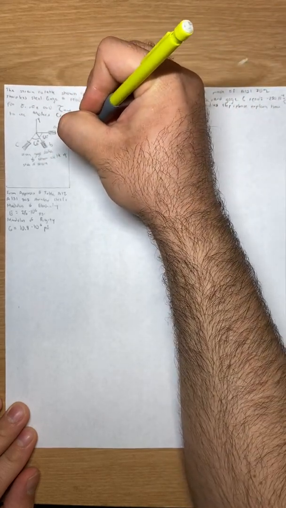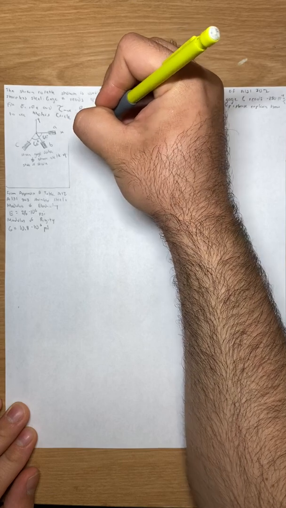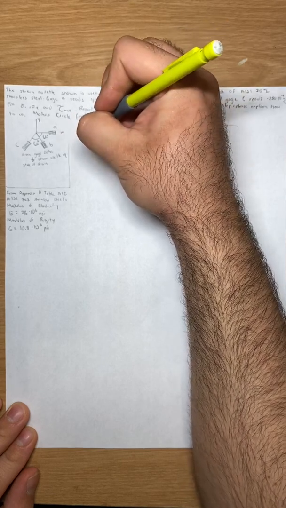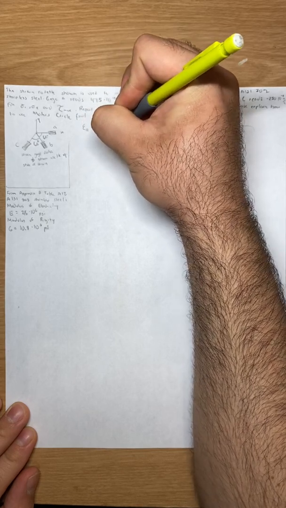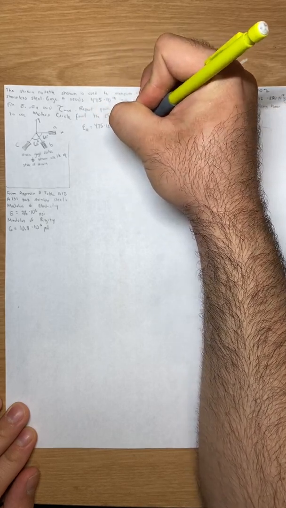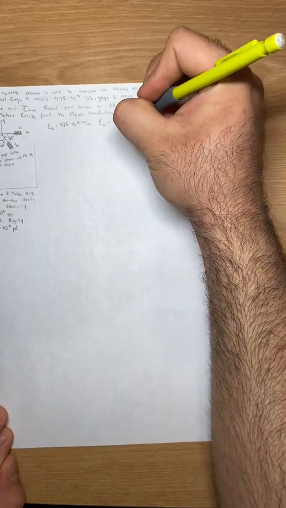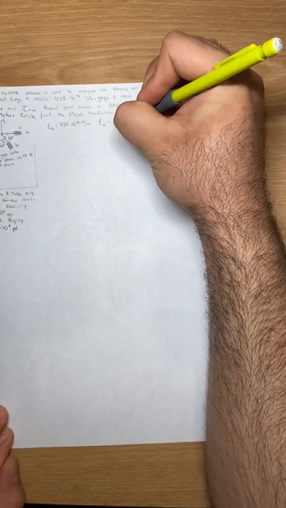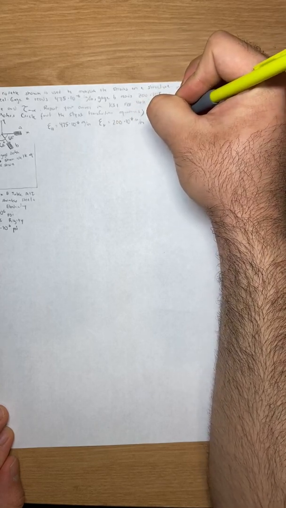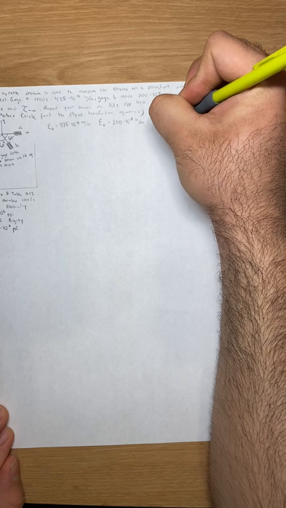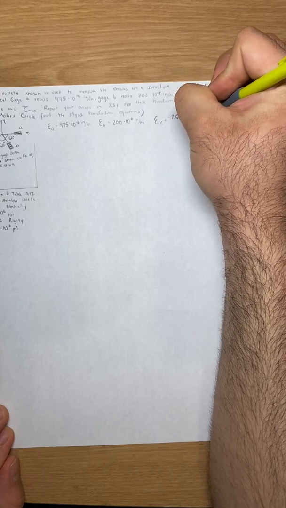So our given data is at A, it is 475 times 10 to the negative 6 inch per inch. At B, it is 200 times 10 to the negative 6 inch per inch. At C, it equals negative 250 times 10 to the negative 6 inch per inch.